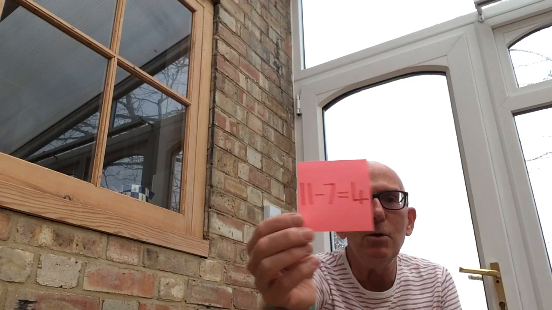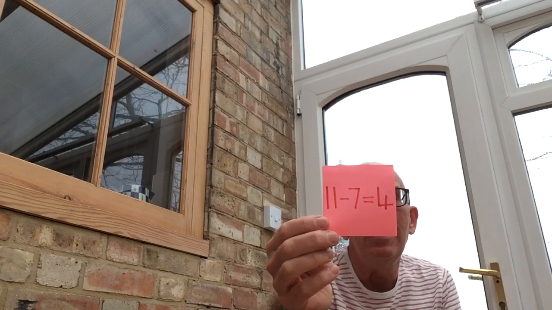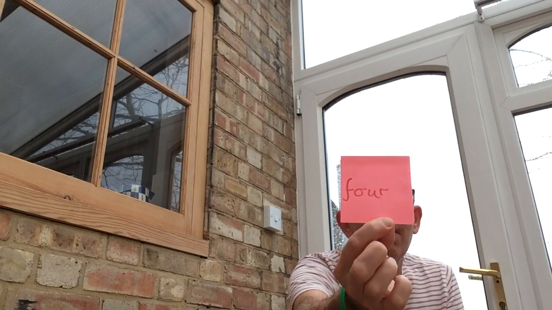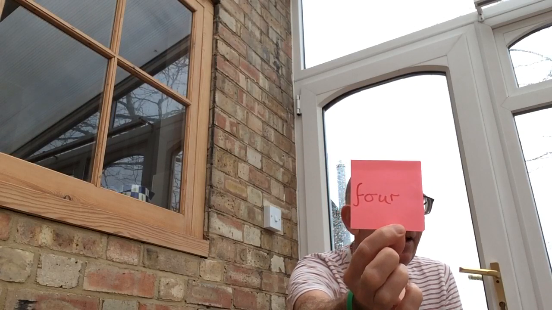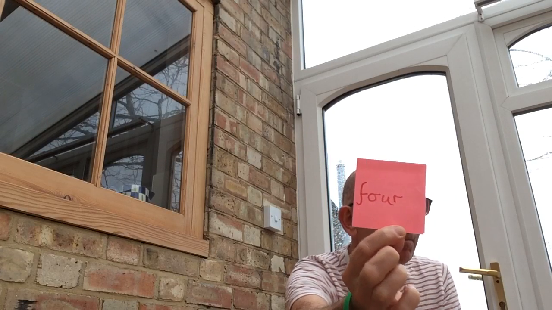Next one, the letter F. This was a maths question. The question was 11 minus 7, and the answer was 11 take away 7 is 4. And there it's written, 4. So for letter F it was 4.